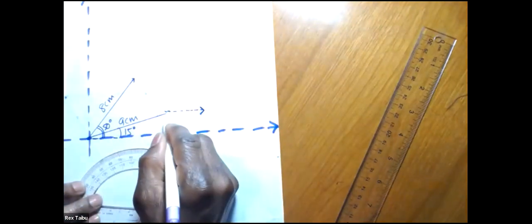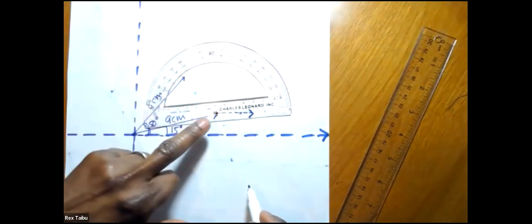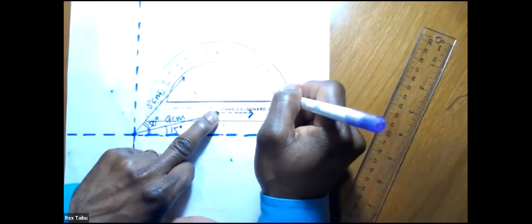So this will be the new origin here, and I'll position my protractor here, and it will be lined up with this one. This will be the new axis. Okay, there. And then I can count to 50. All the way, 50 is right there, from the new axis. Okay, then you draw your 8 centimeters.